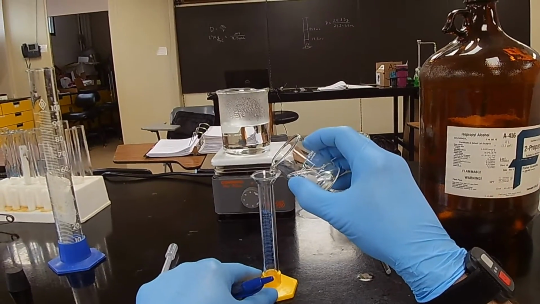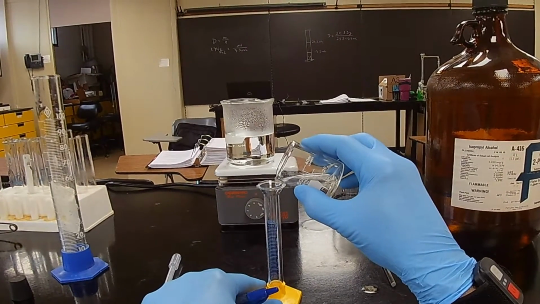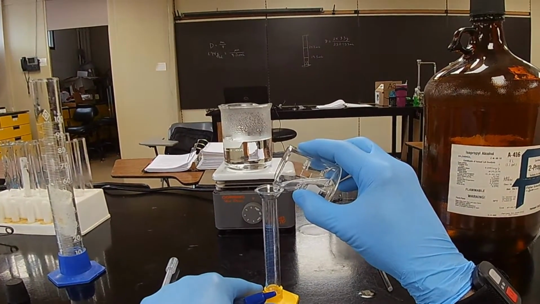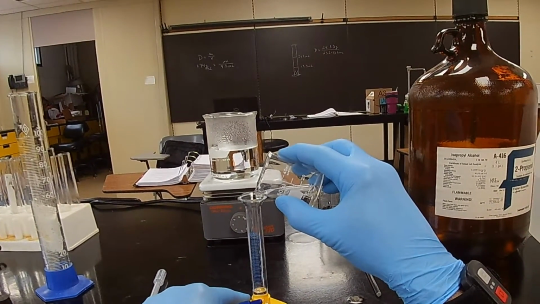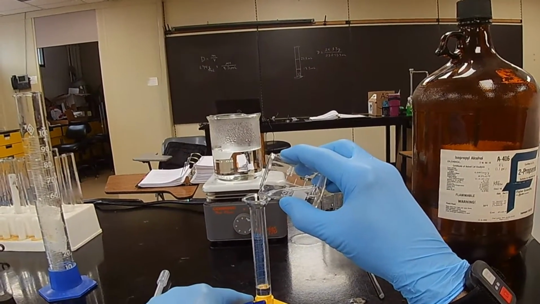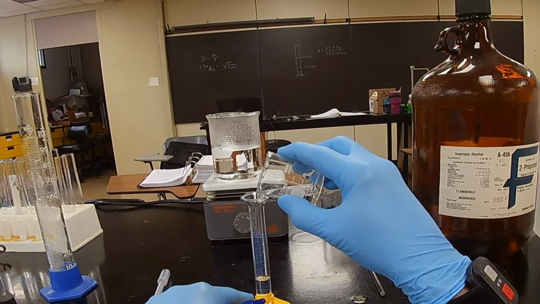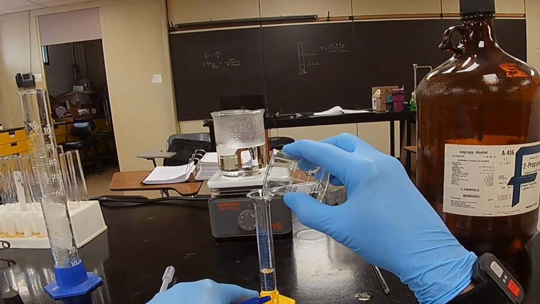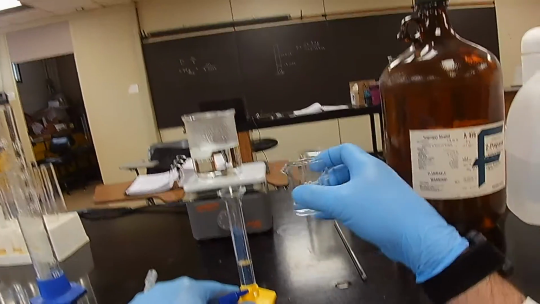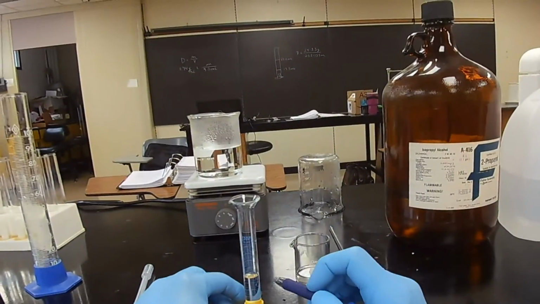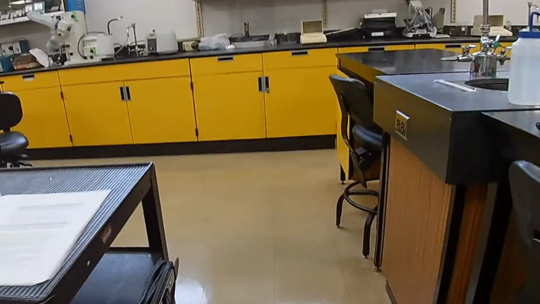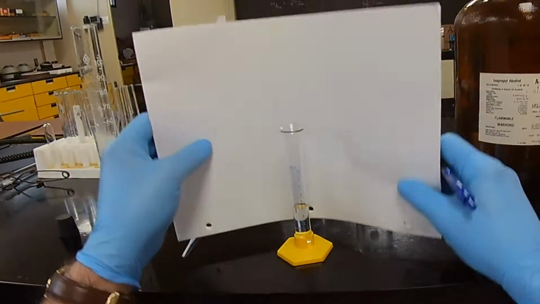5 or 6. Let's shoot for 5. Coming up. 2, 3, 4, and in the neighborhood of 5. Now let's see exactly how much we put in there. All right, I need something white behind it. It's difficult to see. There we go.